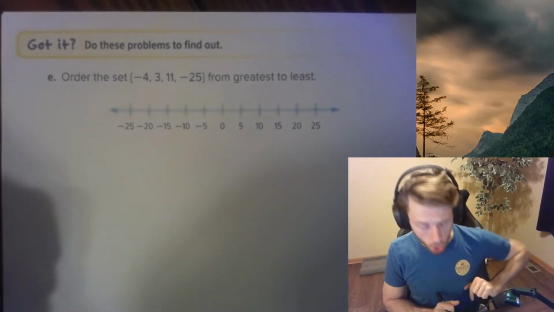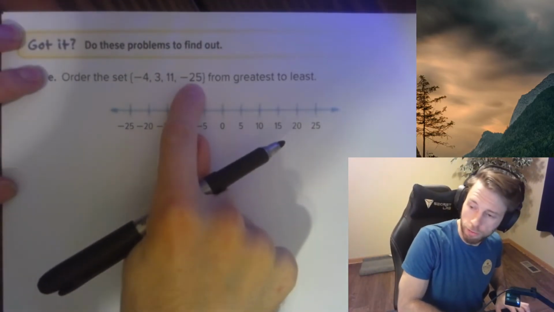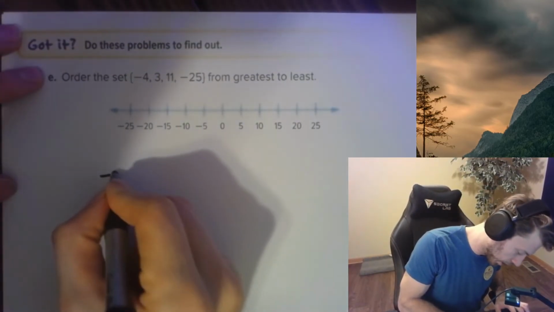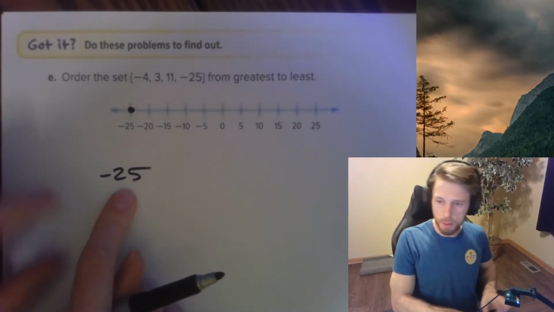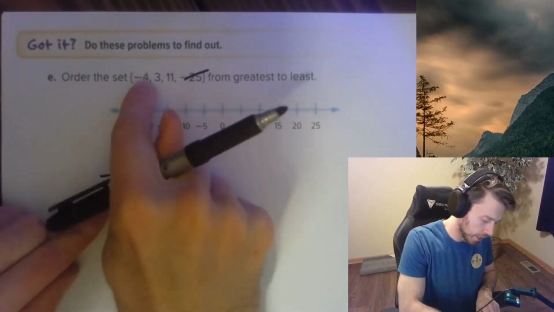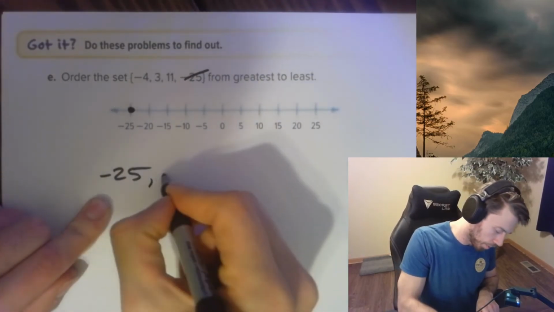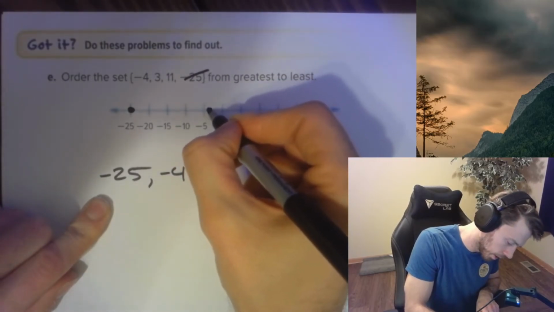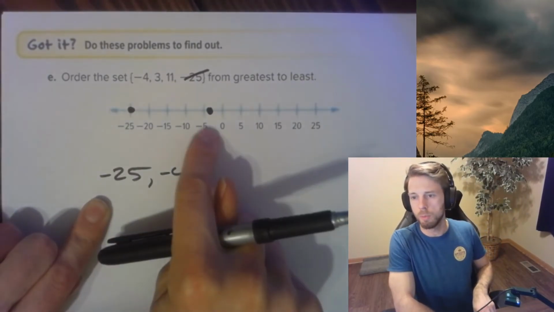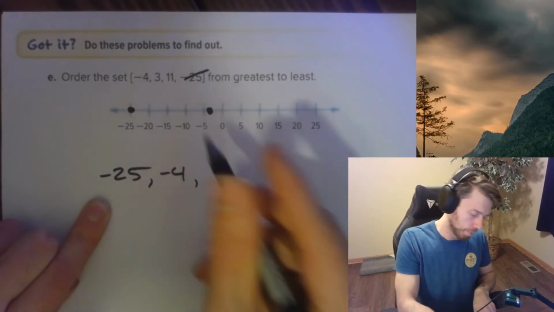The smallest number on this list looks like the biggest number. -25 is the smallest number on the list. It's the furthest one to the left there. And then the next smallest number on this list out of -4, 3, and 11 is going to be the next negative number, which would be -4. Which would be somewhere right in there. Not exactly on our line, but somewhere right below -5. Or above it, because it's bigger than -5.